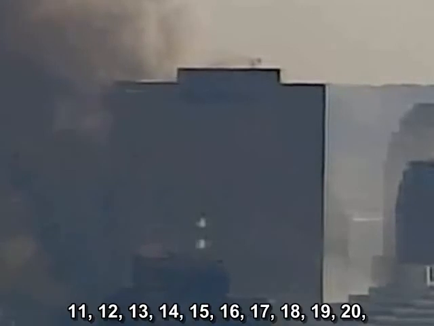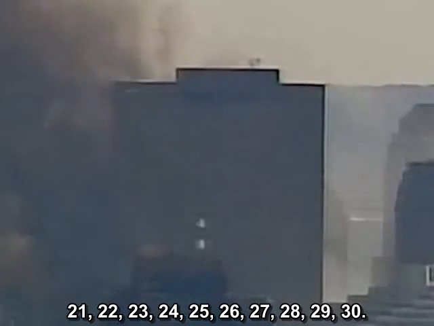This is frame 1, 2, 3, and so on, counting up through frame 16, 17, and onward to frame 30.